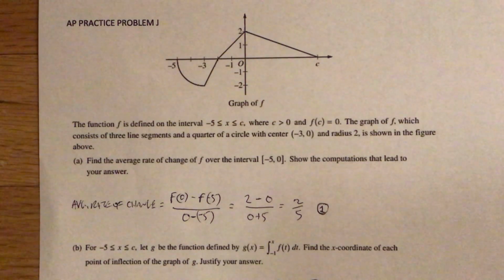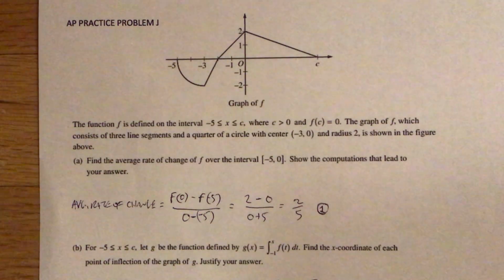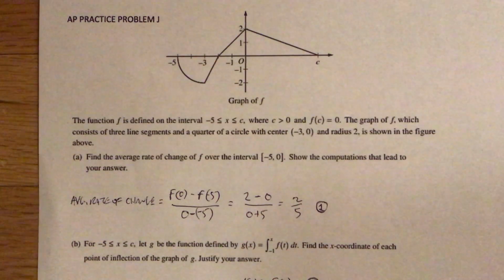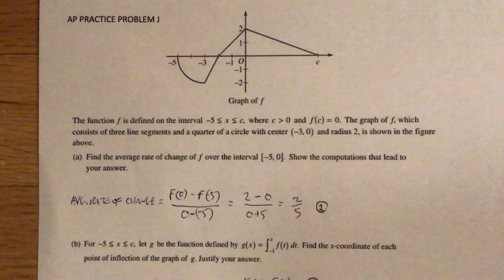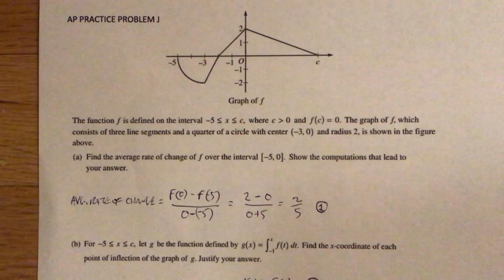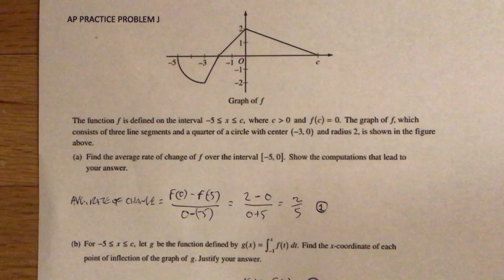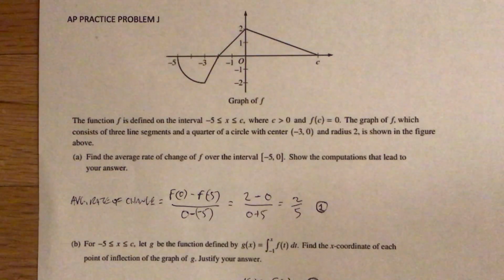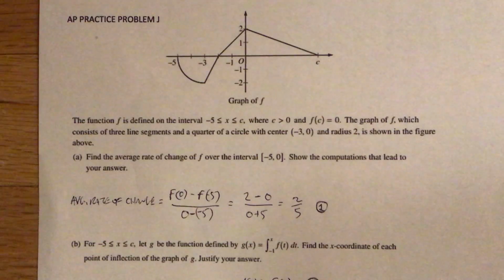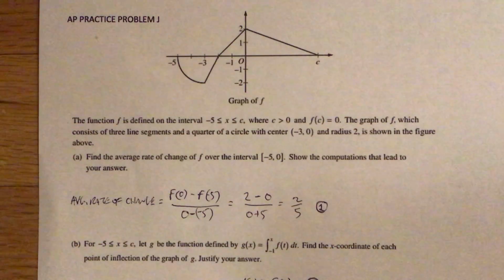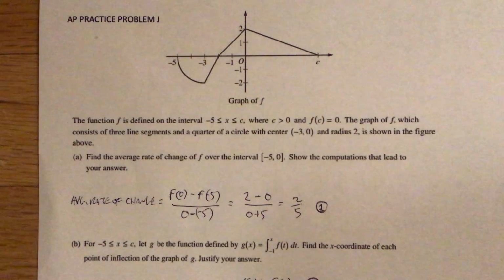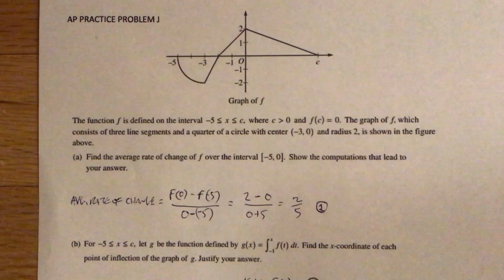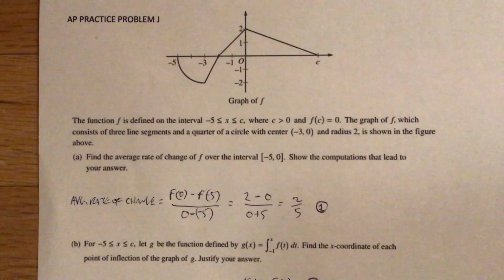In this video, we're going to look at our last AP practice problem, which was AP practice problem J. I mentioned in my directions that, due to how they've changed the content this year, there are certain things they've omitted. C is not asked, so I'm going to skip going over C. C has to do with average value, which is a formula that requires an integral, and we didn't go over it, and they're not expecting you to know it. All right, so we'll look at A, B, and D.